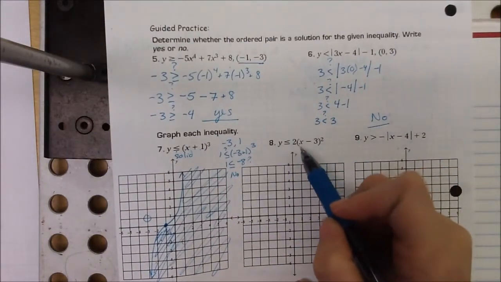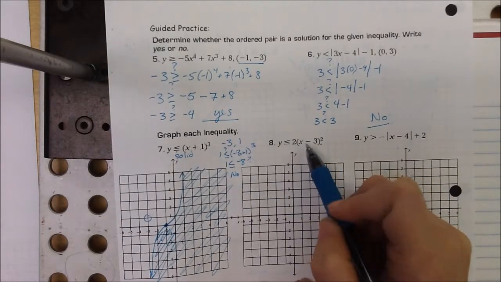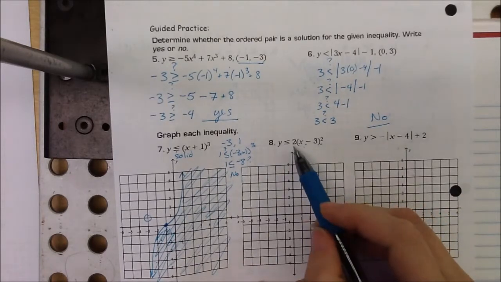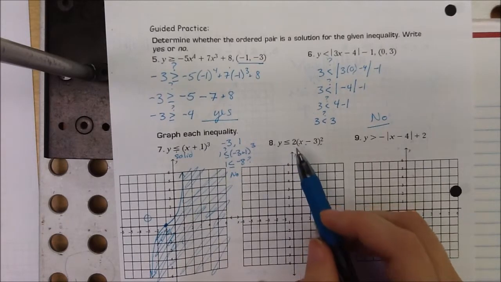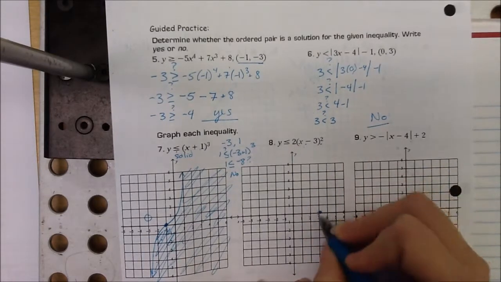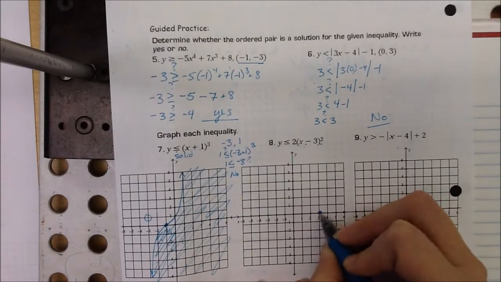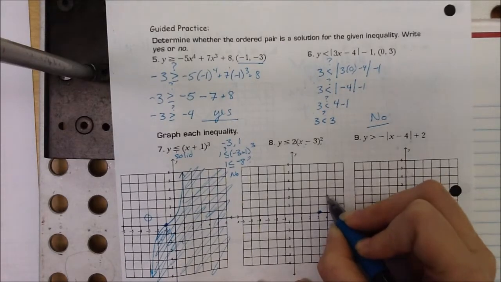Okay, here's a nice one. It's going to be a parabola. It will move right 3, so the center will be at 3. But it's going to be expanded vertically by a factor of 2. So it'll be taller. Instead of going up 1 over 1 for its first point, it'll go up 2 over 1.